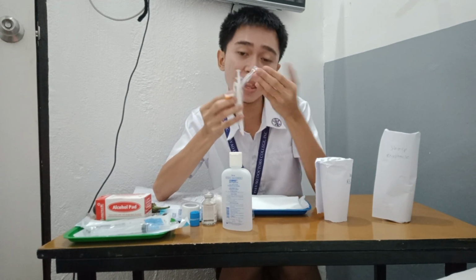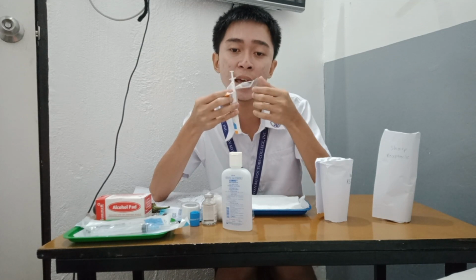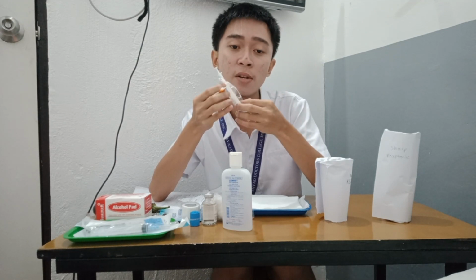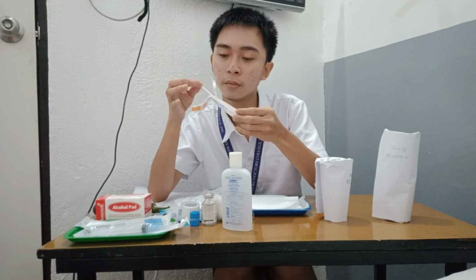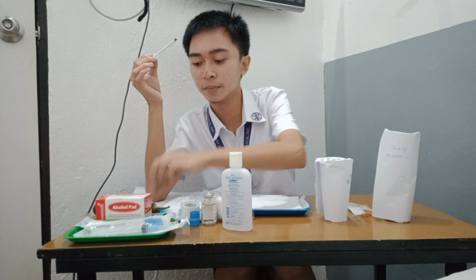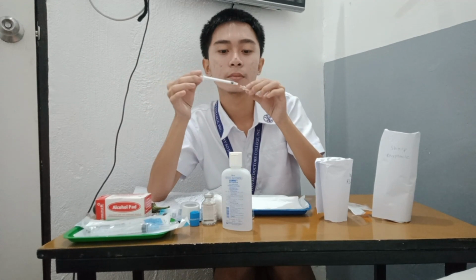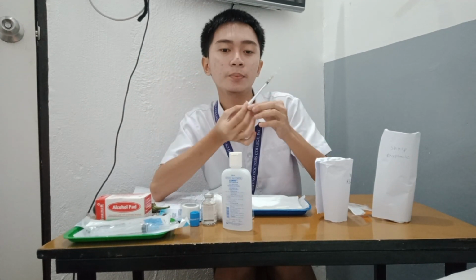It is important to remember that we can only touch the barrel and the plunger of the syringe to avoid contaminating the needle. Now, since this comes with the needle already, I'm going to loosen it first so that I can connect my syringe to an aspirating needle. Then connect the barrel to the aspirating needle. Ensure that the connection is loose.